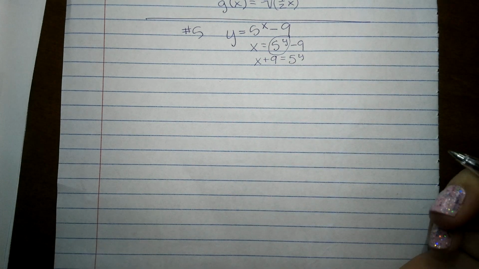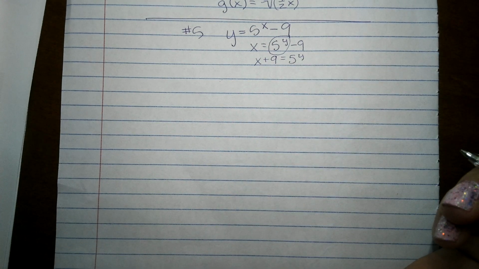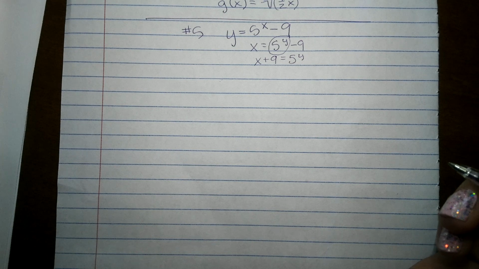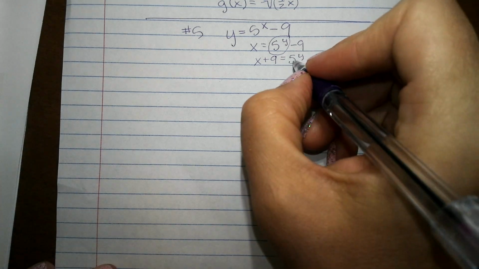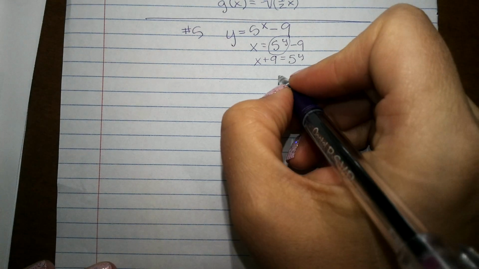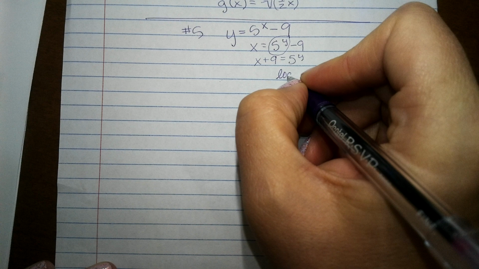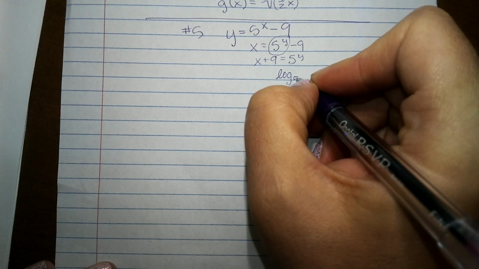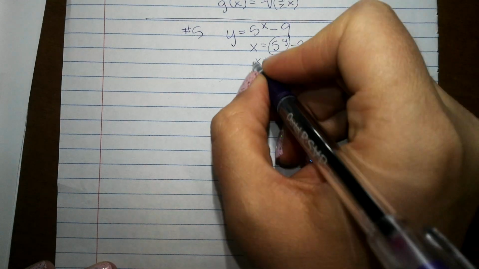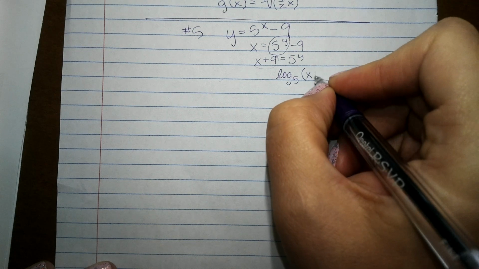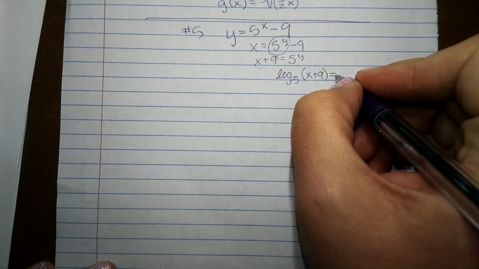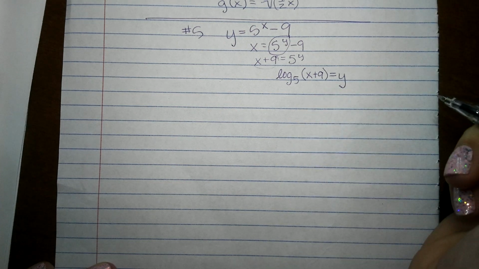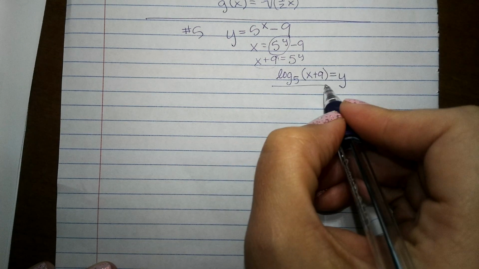Y is an exponent. We don't like it as an exponent, so we're going to put it into log form. You can use the natural log, but I would just suggest using basic log because we're going to have a base of 5 this time. So we've got log base 5 of x plus 9, and since there's more than one thing, we'll just put it in parentheses, equals our y. So now we have y by itself, and that's all you need to do.